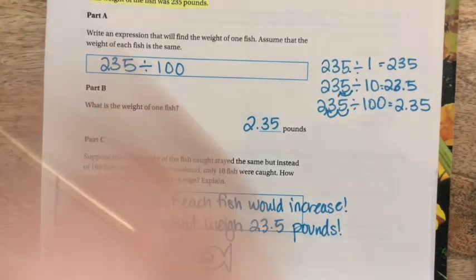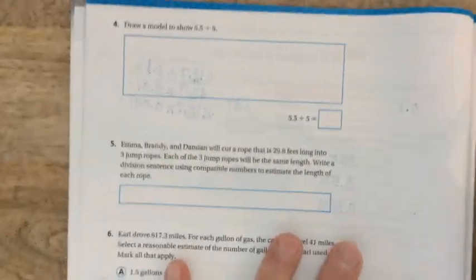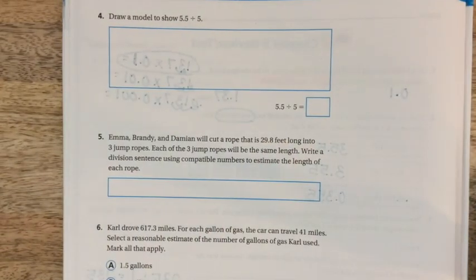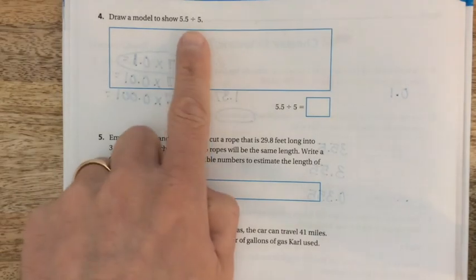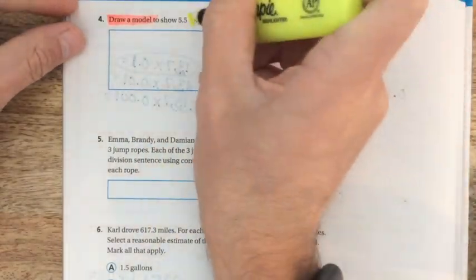Let's skip to number 4. Draw a model to show 5 and 5/10 divided by 5. All right, so we need to draw a model. That's what they're asking us to do. And these are our numbers that we need to use.